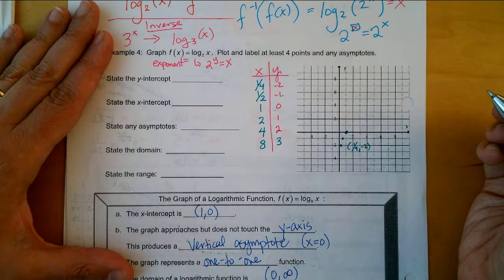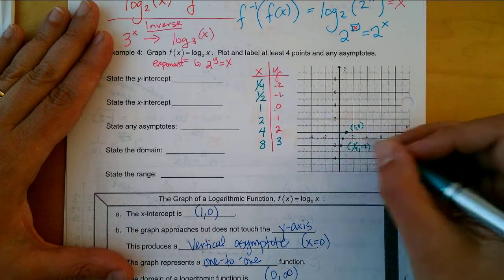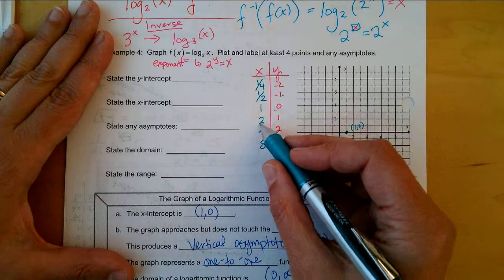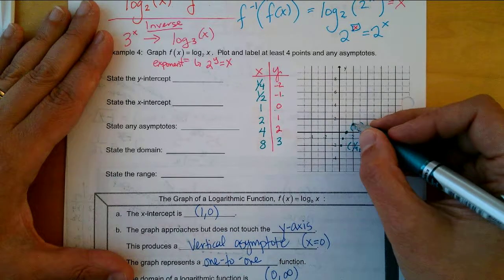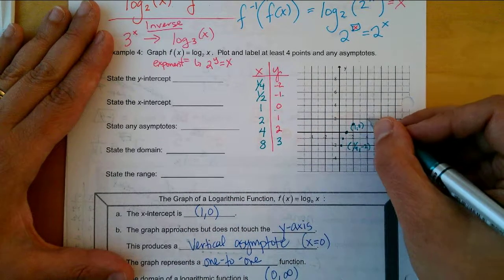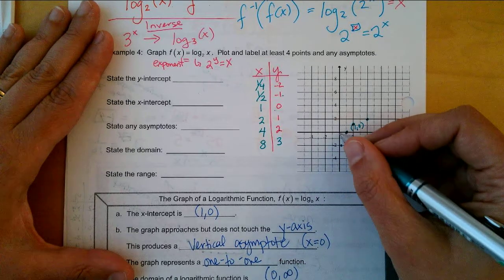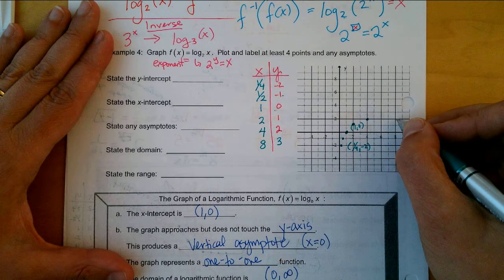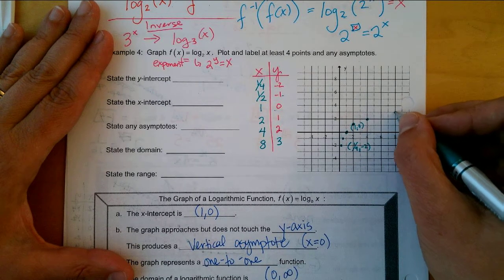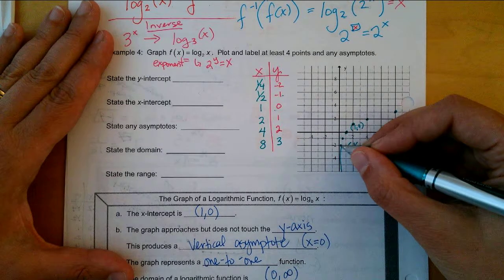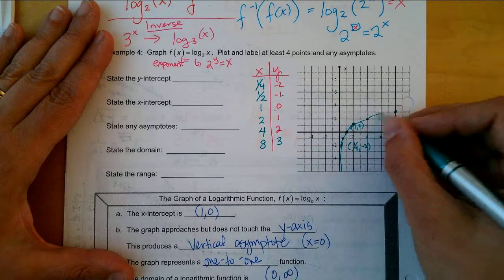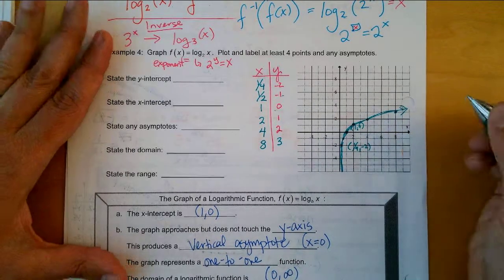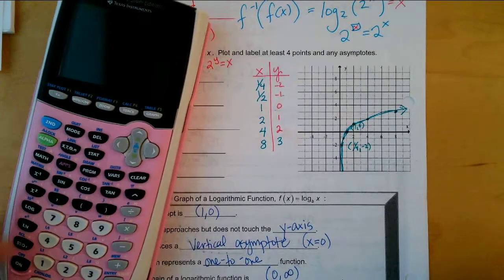Now we have an x-intercept. 1, 0 is the inverse of the other point, which was 0, 1, the y-intercept. 2, 1, go over 2, up 1. 4, 2, and the exponent for 8, 8, 3, because the y value now is the exponent, so 8, 3 is here. So you can see this is the inverse, this is the logarithmic function here.